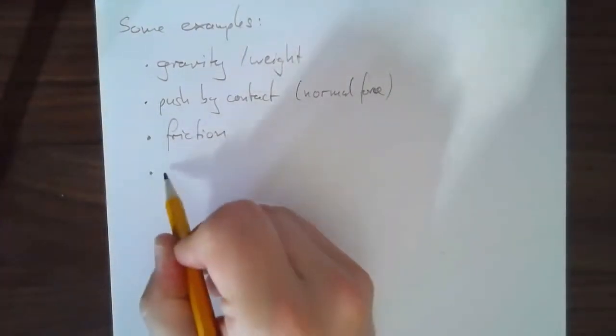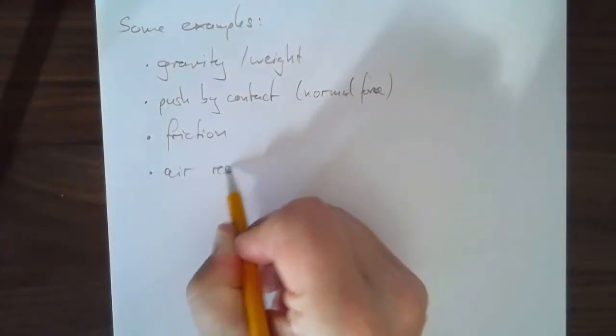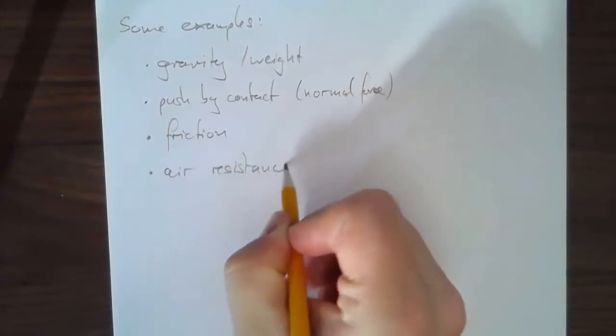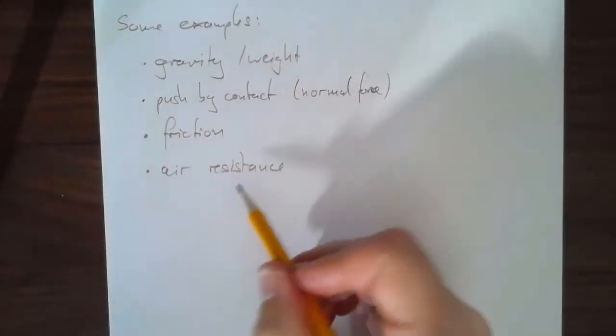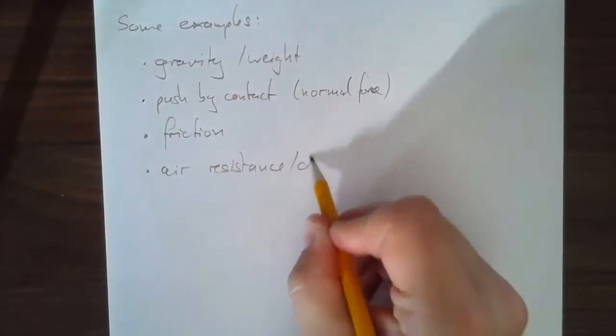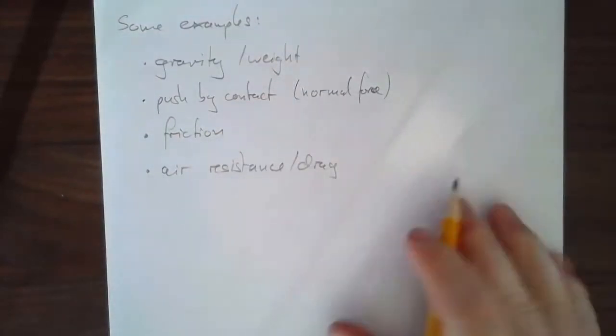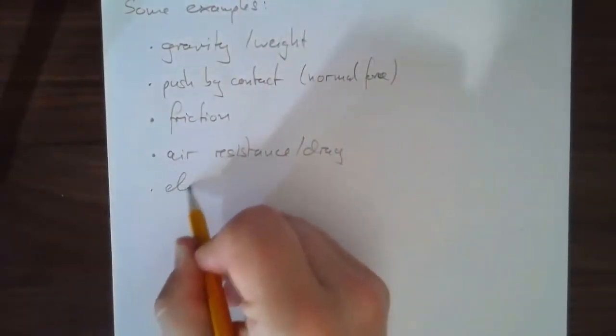For the most part. Air resistance, similarly. Why do parachutes work? Well, there's some kind of force going on. There's air resistance, air drag, as it's sometimes called. What else can we think of? Maybe electrostatic forces.